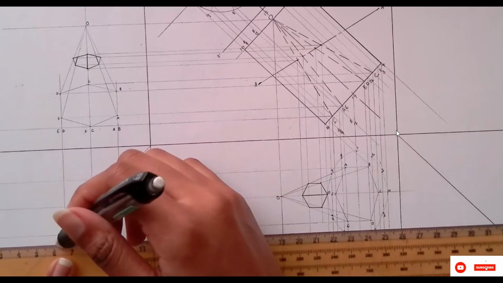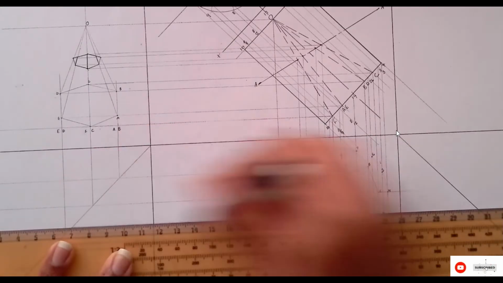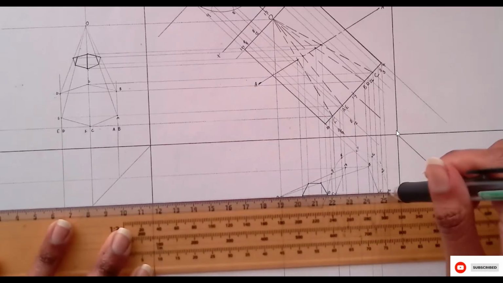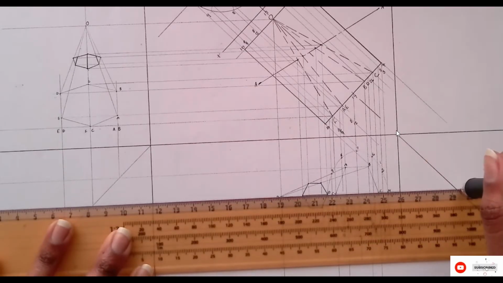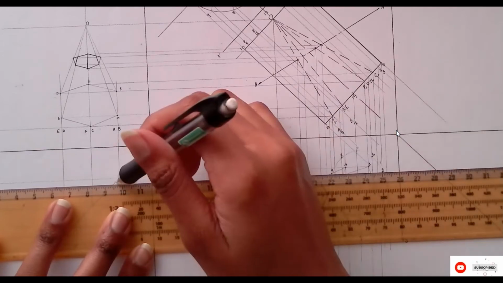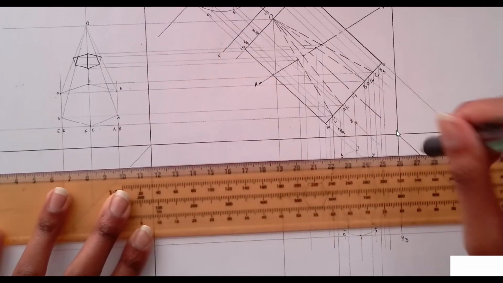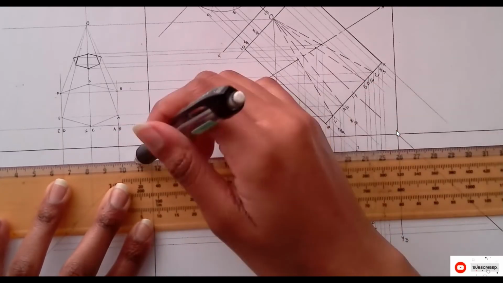2 and 12, 11 and 3, 10 and 4, 9 and 5, 8 and 6, and 7.